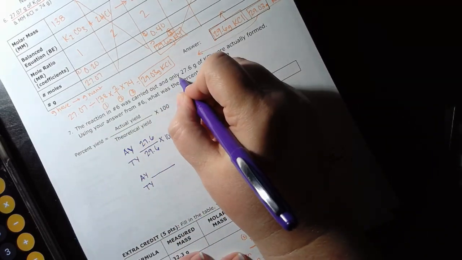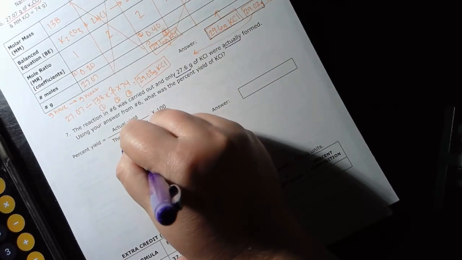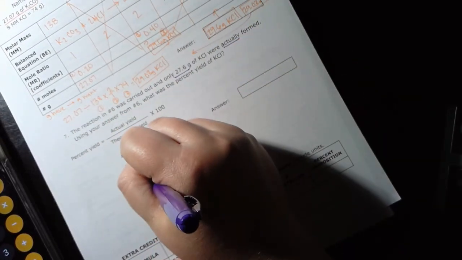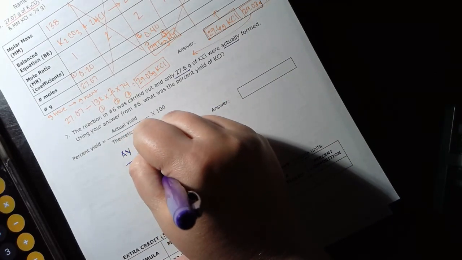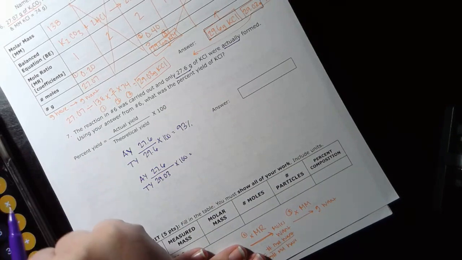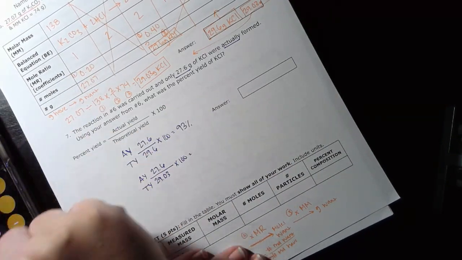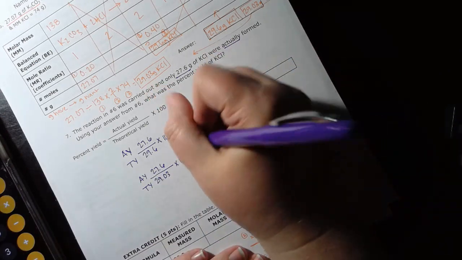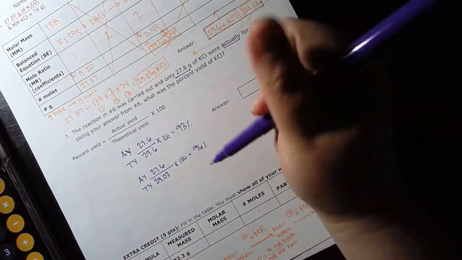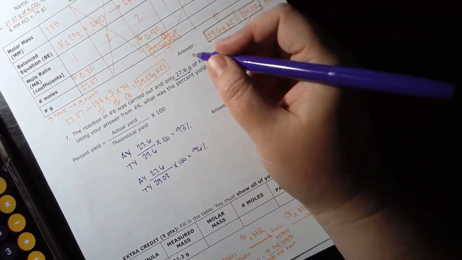If I did it the other way, so actual yield, theoretical yield, the actual yield does not change because this is what was actually formed. So that is our actual yield. Theoretical yield, if we did it for the other one, 29.03: 27.6 divided by 29.03 times 100. This one is 96%.